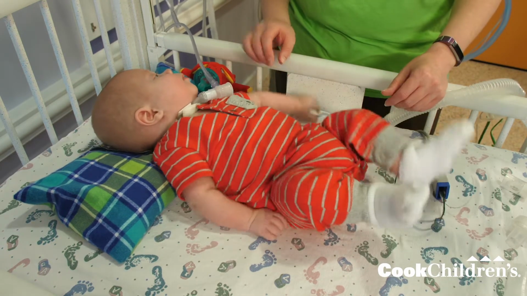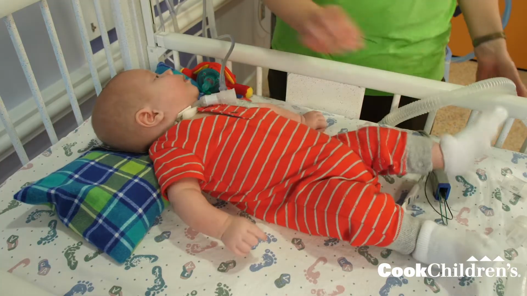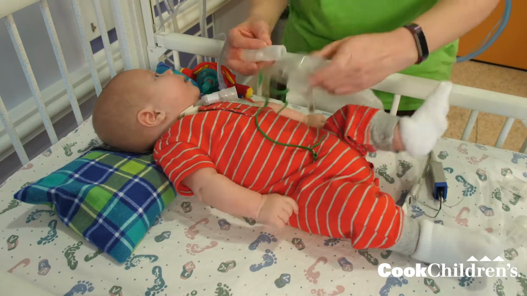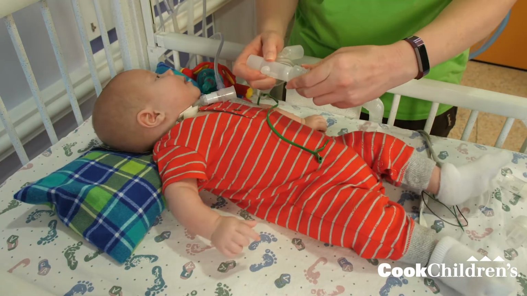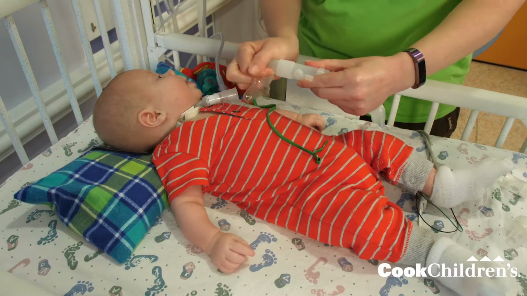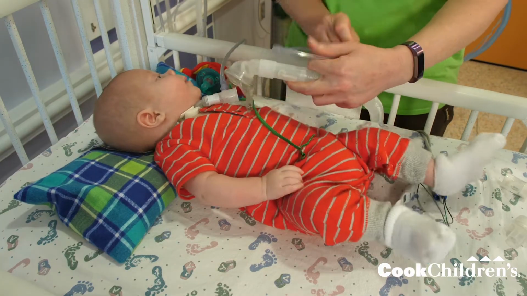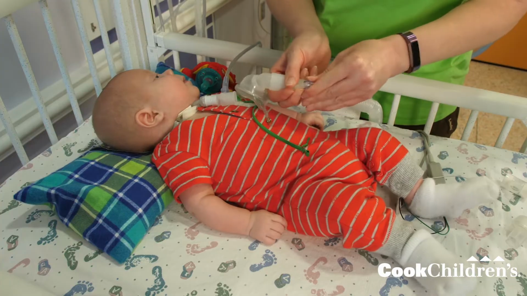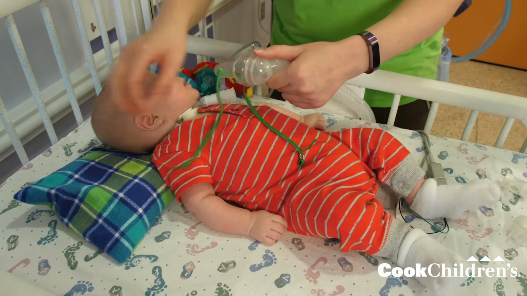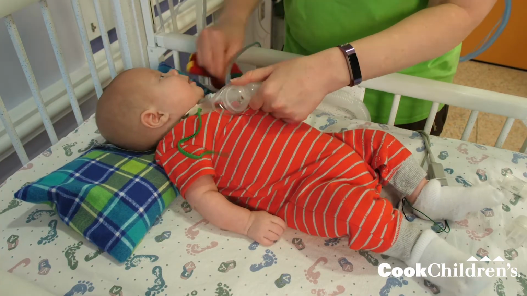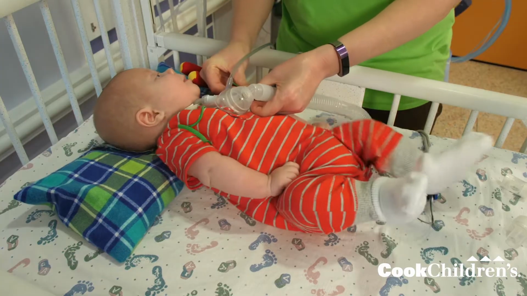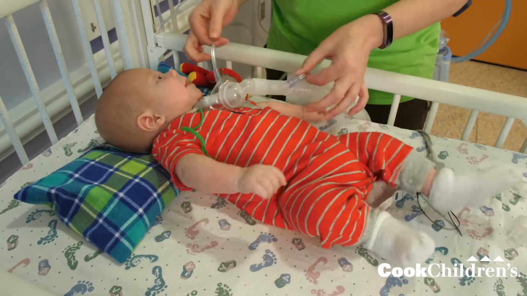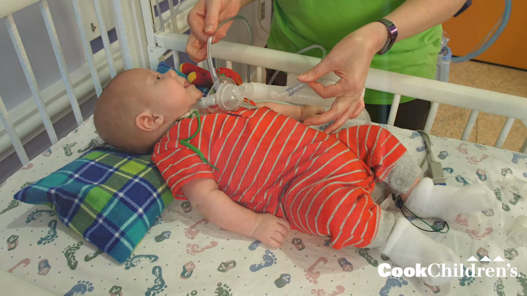If a child with a trach needs more than 2 liters of oxygen, use the pressure line adapter. The pressure line adapter connects between the trach, mask, and the humidification tubing. Attach the oxygen tubing to the port on the side of the pressure line adapter and to the oxygen source. The pressure line adapter can be used to give high levels of oxygen.